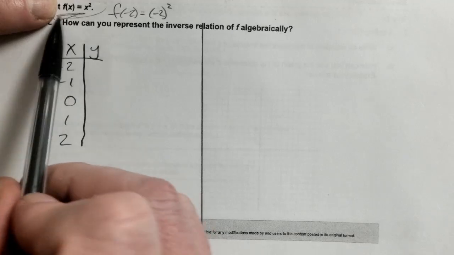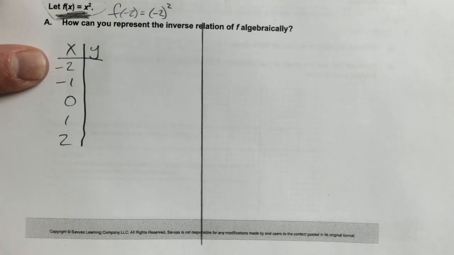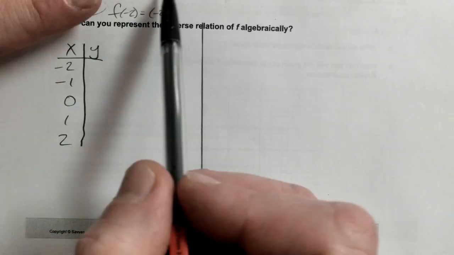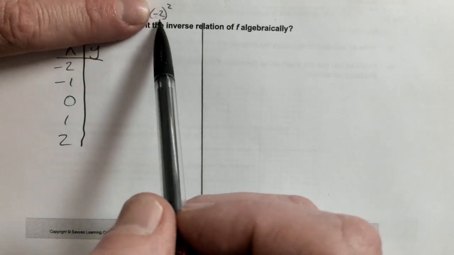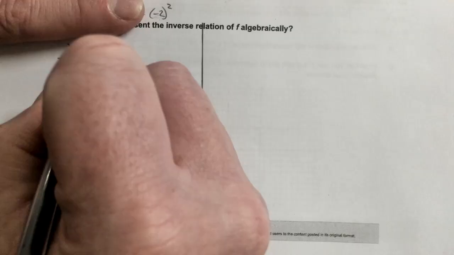F of -2. The function is f of x equals x squared. That's our function. Plug a -2 in there. What's the output? Is there an x in here? No. What's -2 times -2? Positive 4. That's it.